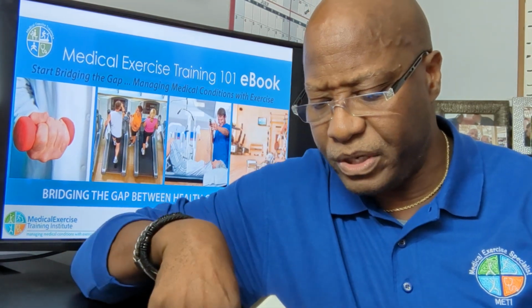You're looking for any red flags that may indicate the client needs a referral back to their doctor, therapist, or chiropractor. There was a list of red flags that we went over in tip number 12. So please, if you would, refer back to that tip because it's important that you make sure you understand what these red flags are.